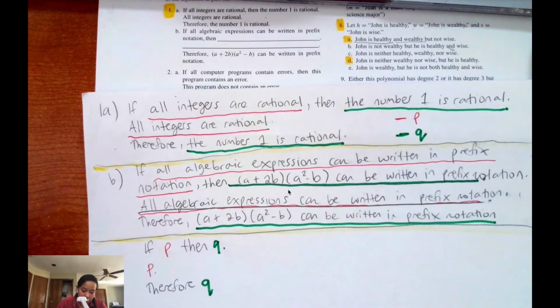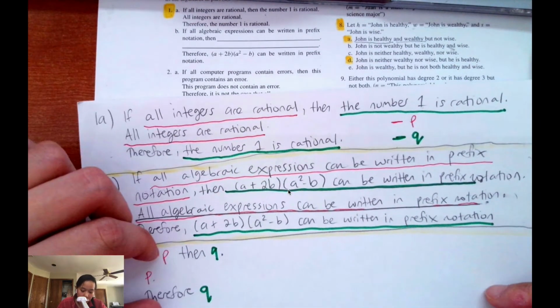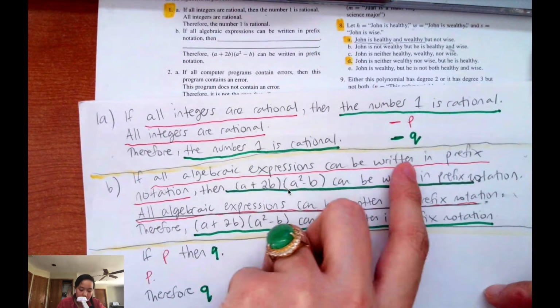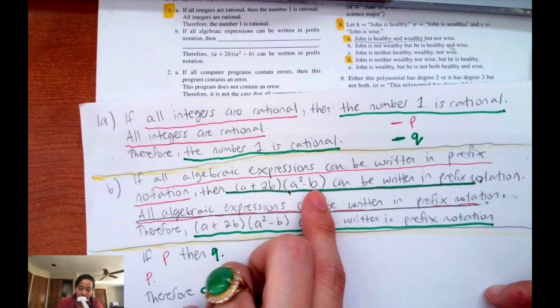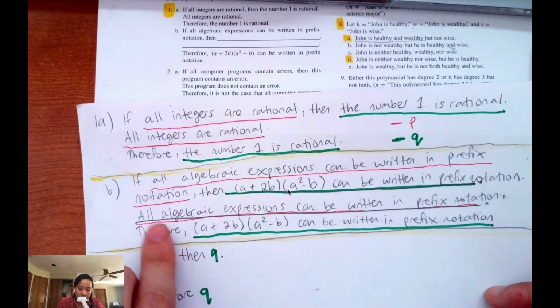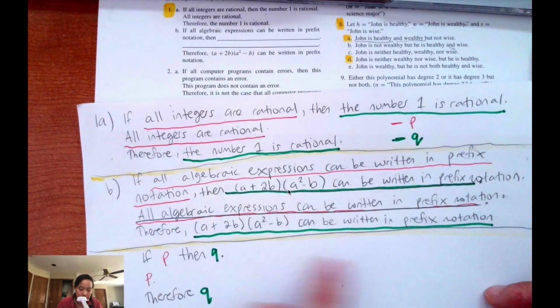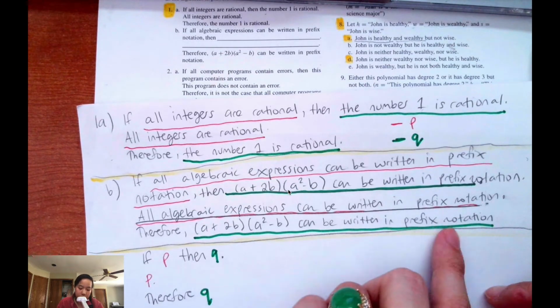So now B has all of its parts and it has the same form as A. So if all algebraic expressions can be written in prefix notation, then A plus 2B times A squared minus B can be written in prefix notation. All algebraic expressions can be written in prefix notation. Therefore, A plus 2B times A squared minus B can be written in prefix notation.